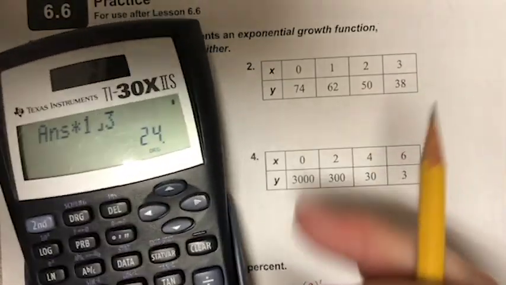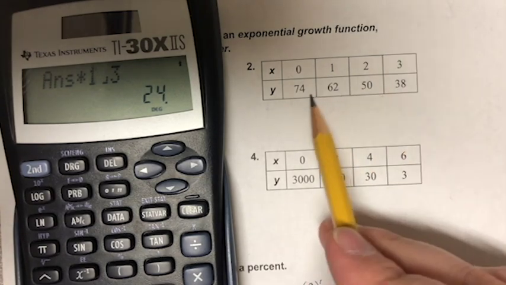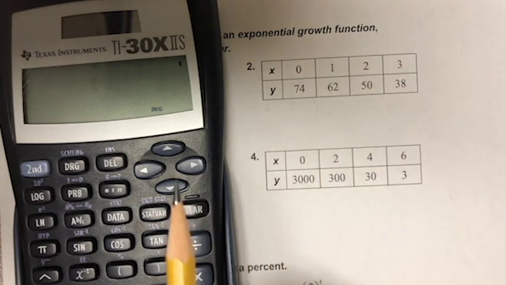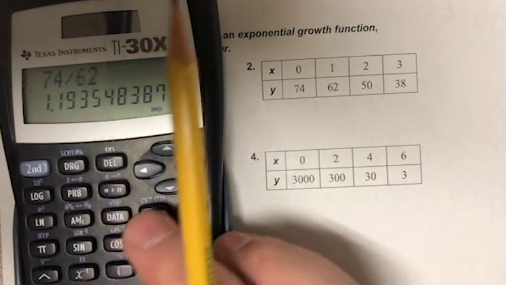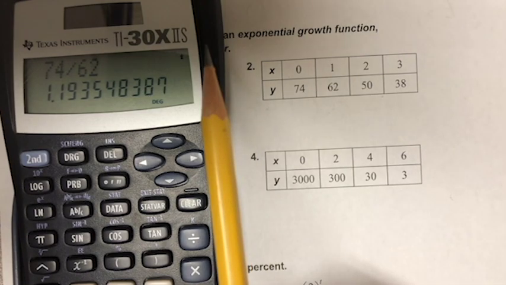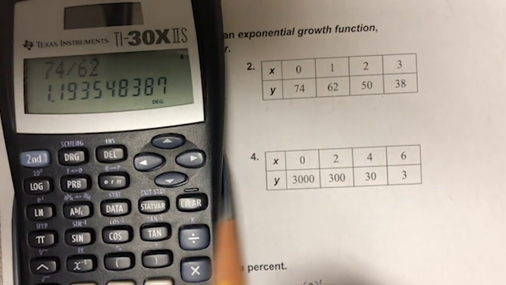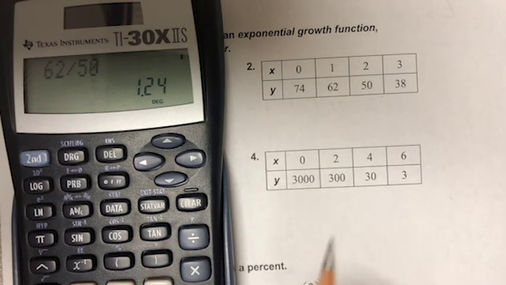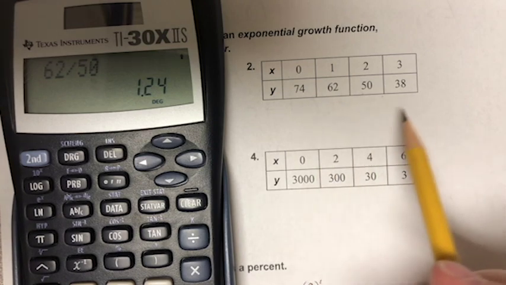Now, if we look at the next one, we have 74, 62, 50. Again, it looks like it's decreasing, but let's find out. Let's go 74 divided by 62. That gives me this weird number. What fraction would that be? I don't know, but it would give me something weird. Let's do a comparison to the next one. 62 divided by 50, I get a different number. So the ratios between these two things are not the same.